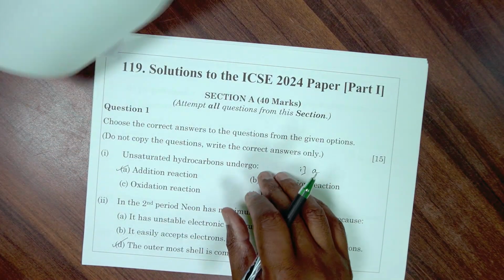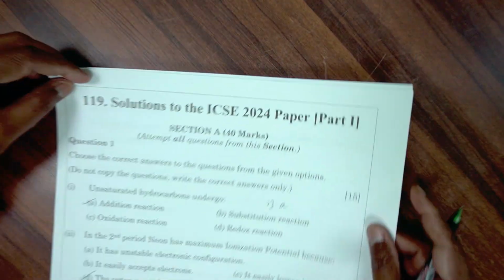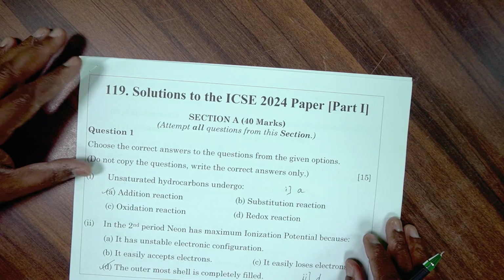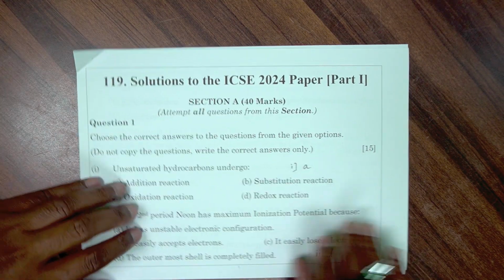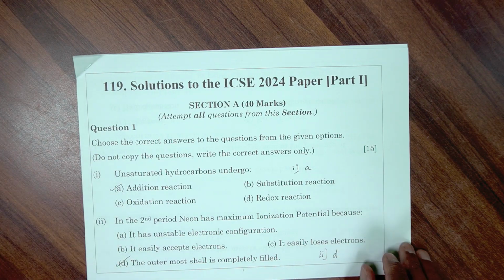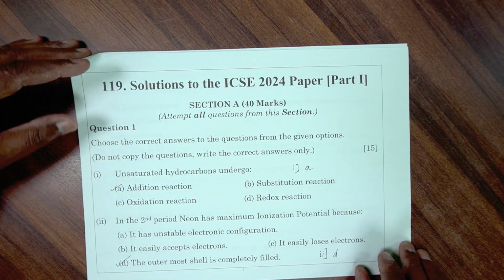So that's all in this paper, section A of this 2024 paper. I have done this in this video. Section A, which has 40 marks, is completed. Another 40 marks we will see in section B. That I will make in the next video.